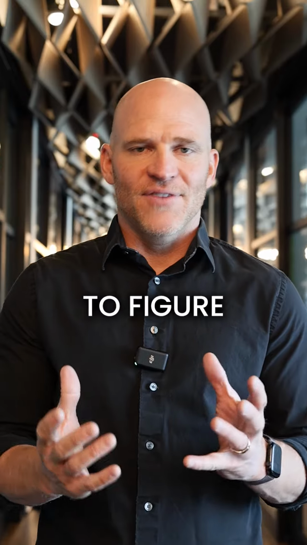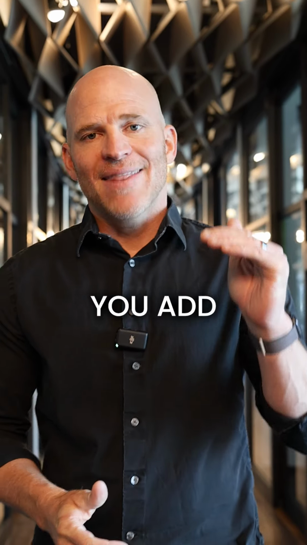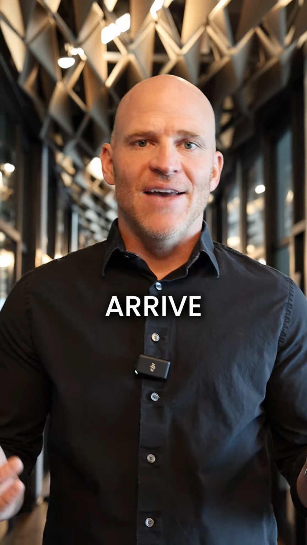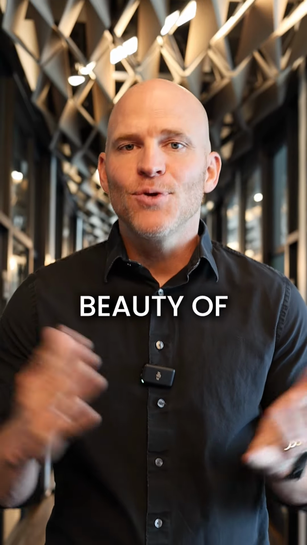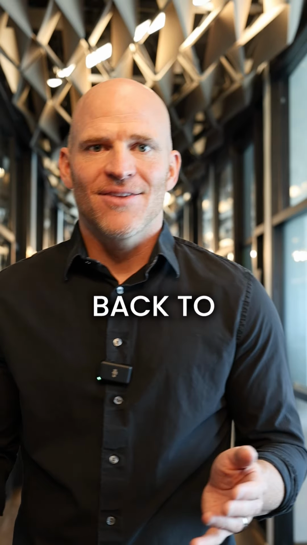So you take cash from operating activities, cash from investing activities, cash from financing activities. You add it all together to figure out your change in cash. You add that to your beginning balance and you arrive at ending cash. And the beauty of all of this is it ties back to the balance sheet.